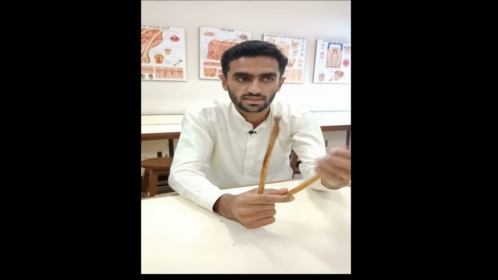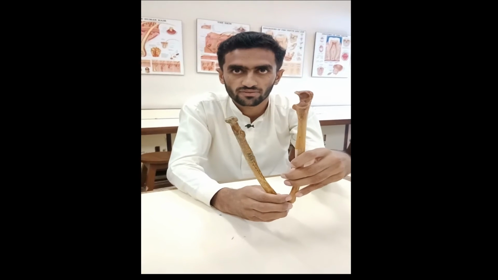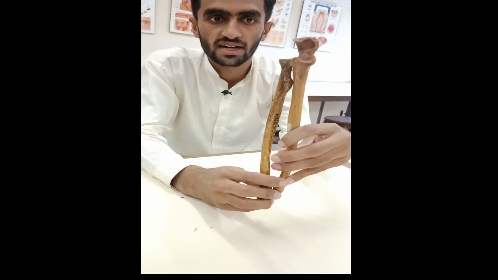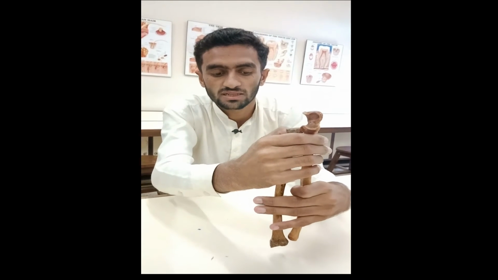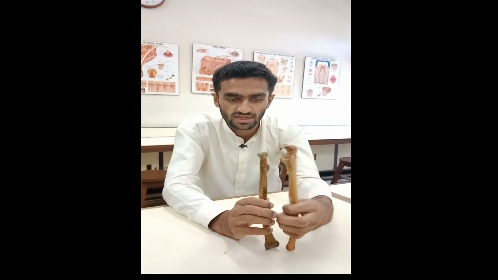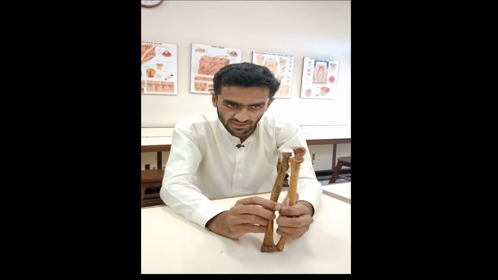Your ulna will attach at this point. So the head of the ulna attaches here, and the head of the radius attaches on the upward side, so they can rotate in this way. In between, one is the proximal joint, one is the distal joint, and this is the pivot type joint, and this is your interosseous membrane, which is an immovable joint. So they are tightly attached with each other.